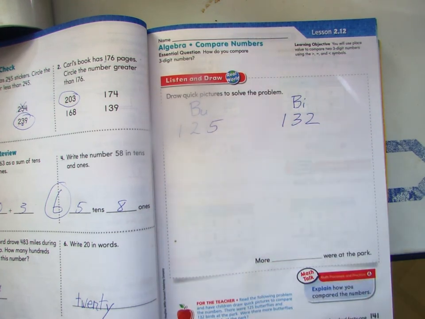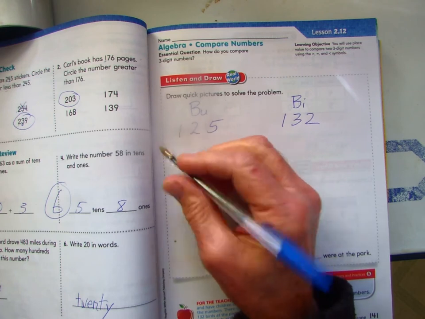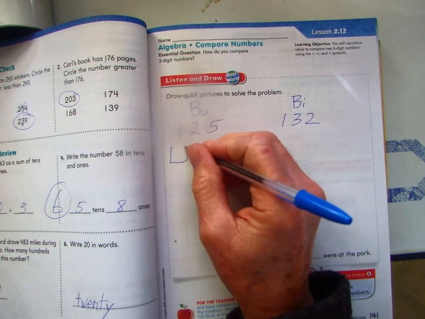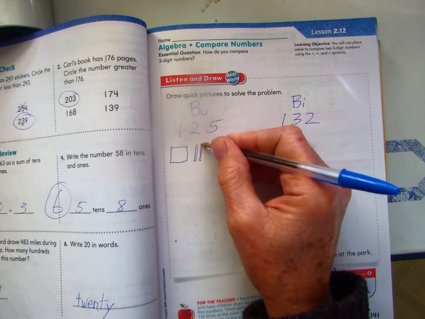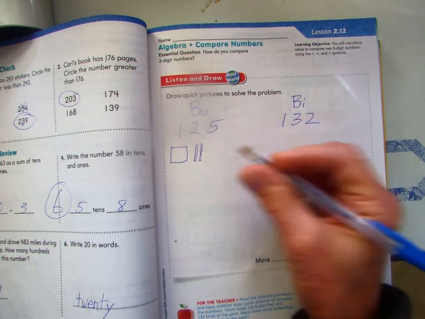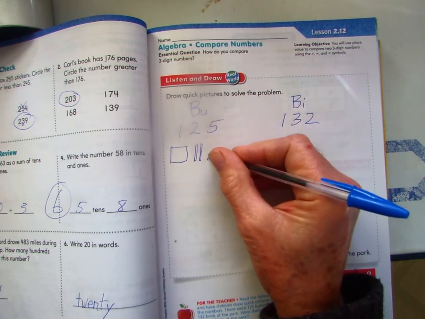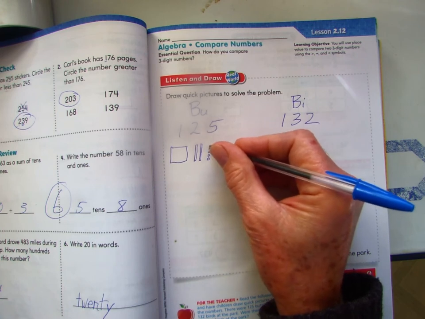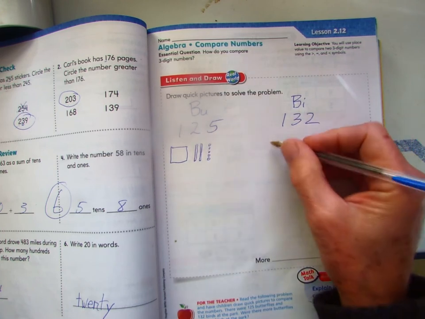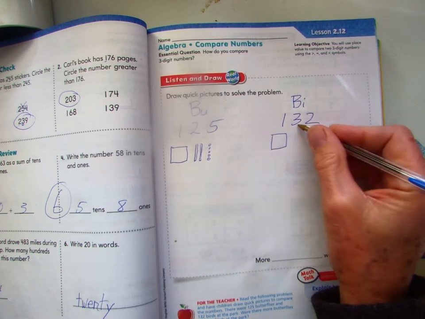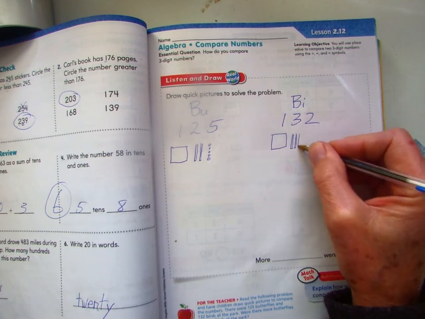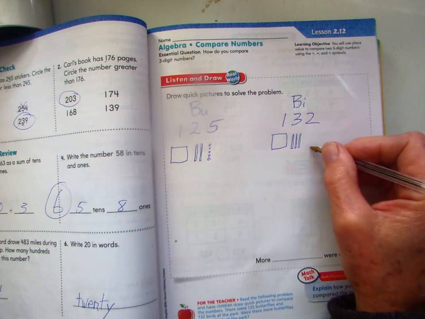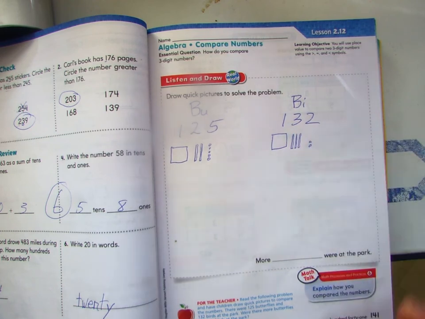It says to draw quick pictures. 100, right? Tens. Ones. Unidades, ones. Centenas. Decenas, tens. Unidades. More blank were at the park.